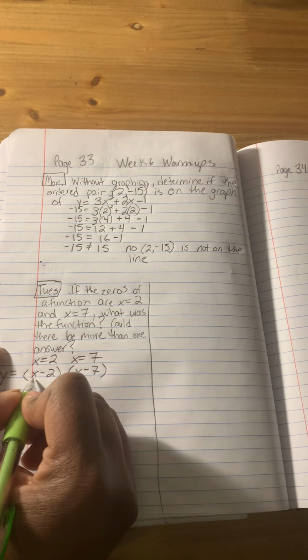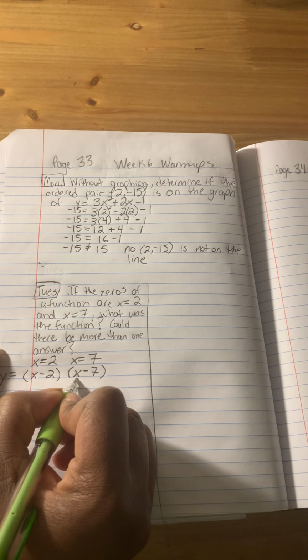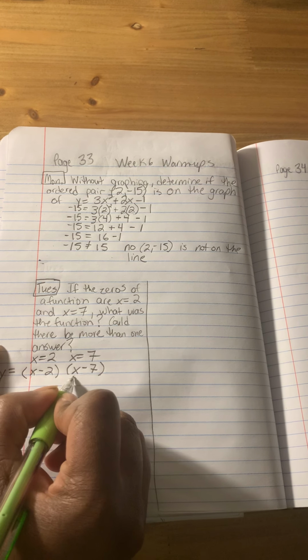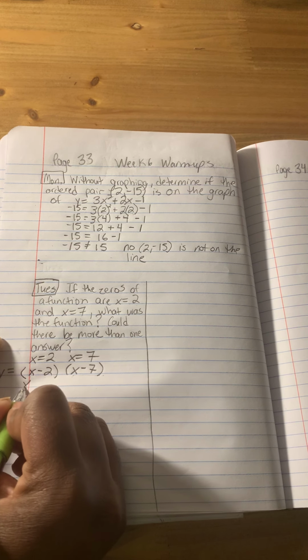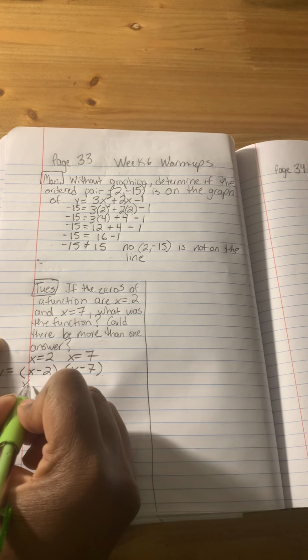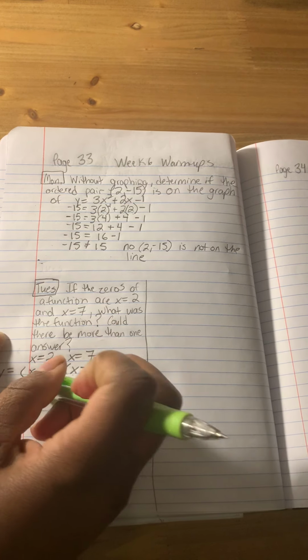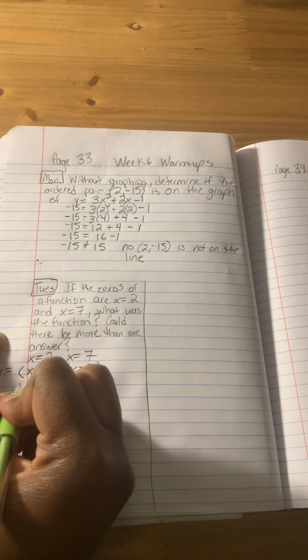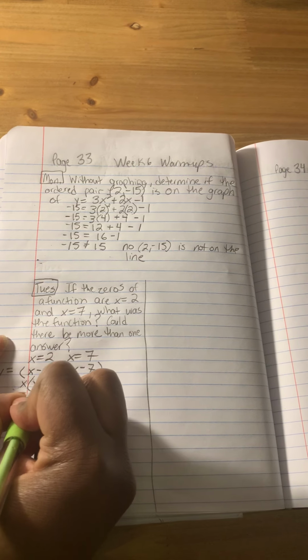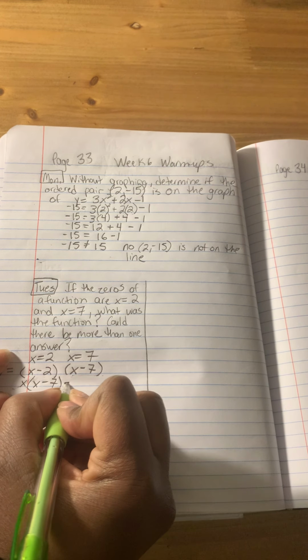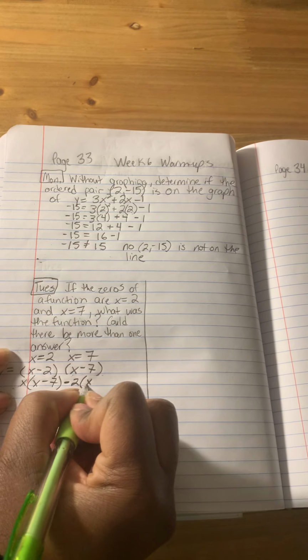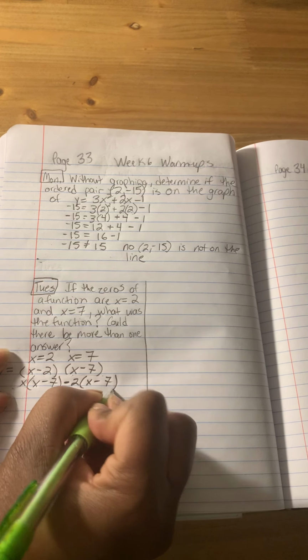So now we're going to say this x times this parentheses and this -2 times what's in the parentheses. All right, so we have x times x minus 7. Then I need to say -2 times x minus 7.